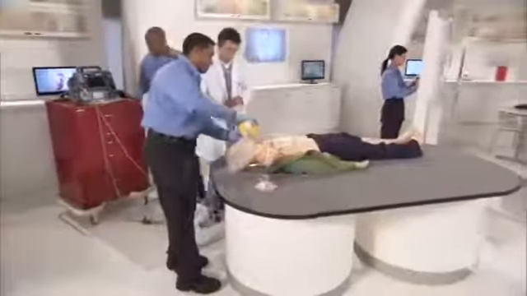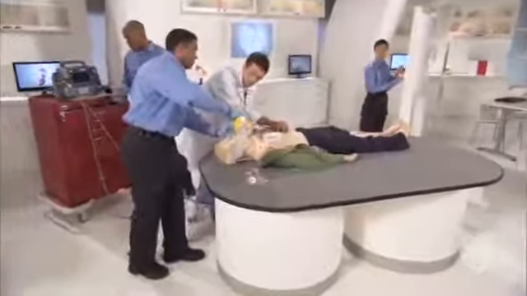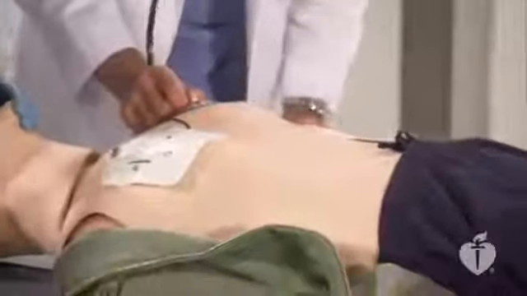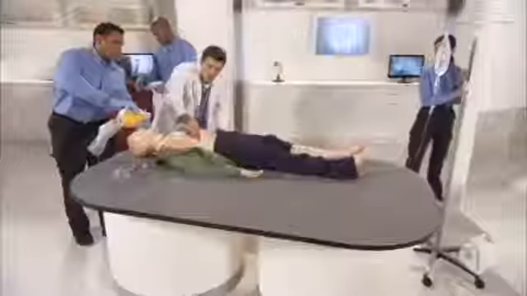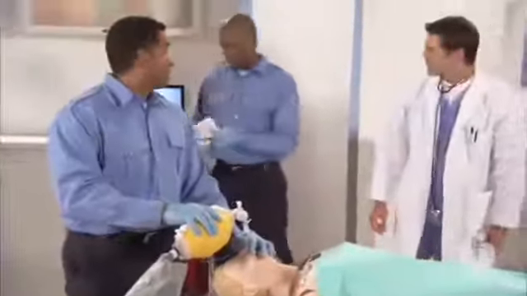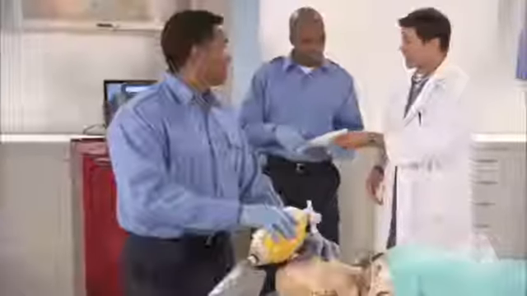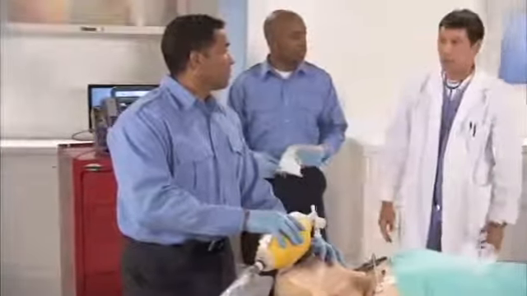Tubes in. Okay, we've got good breath sounds. Let's establish waveform capnography. The O2 saturation is 96%. Here's the 12 lead. Okay, she has a STEMI. Mandel, please call the cath lab and tell them that we have a STEMI patient. PCI and hypothermia can be safely combined after cardiac arrest.